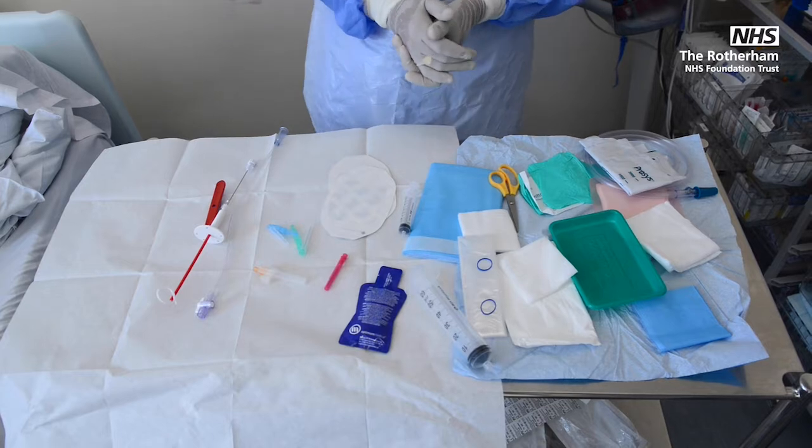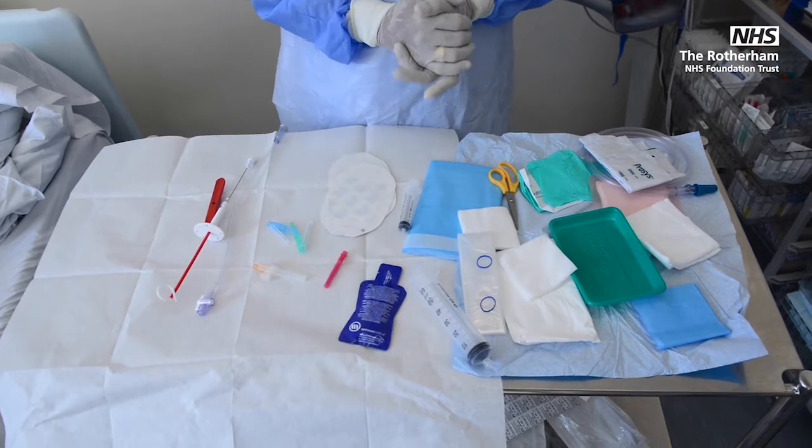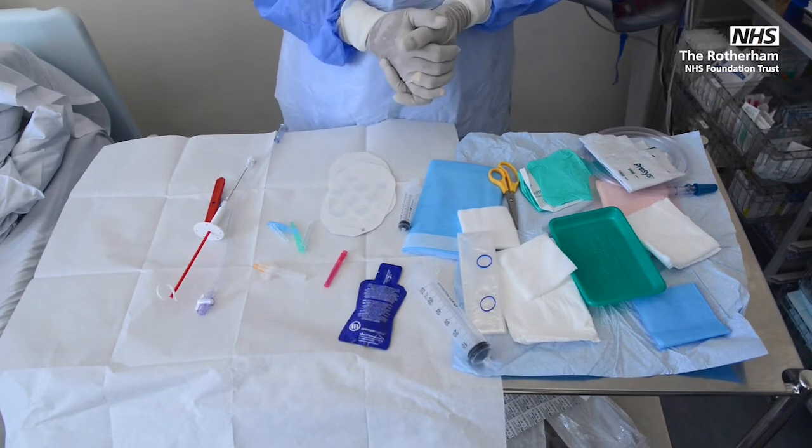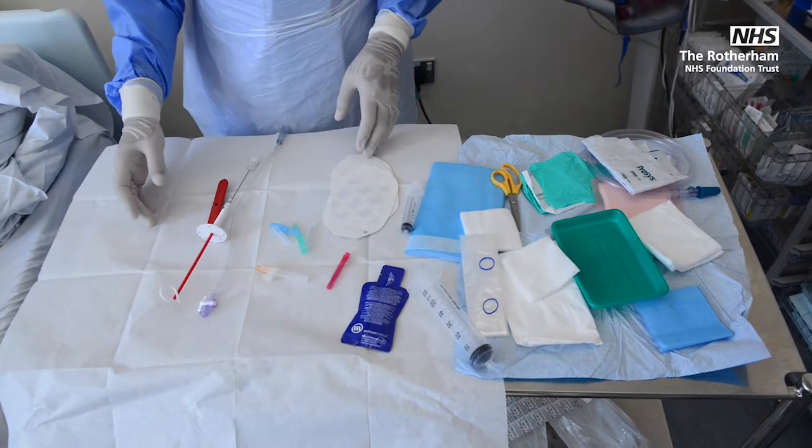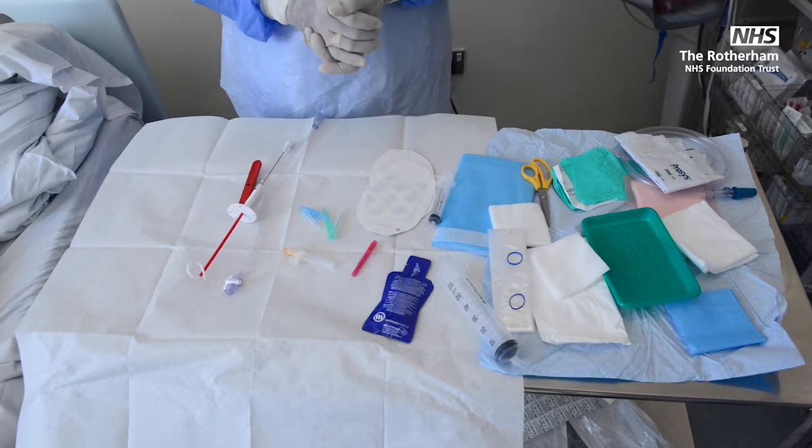So before proceeding with the procedure, make sure you have taken the consent from the patient. It's consent form 1 if they're able to consent for the procedure. So first we have to scan the patient and find the appropriate place where we are going to insert the drain. Then we need the dressing trolley and the sharps bin. Make sure it is near to your dressing trolley.